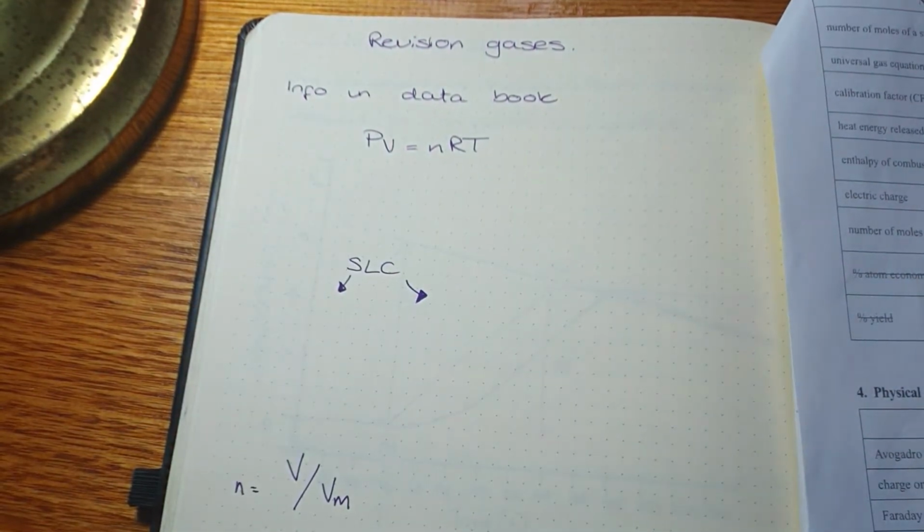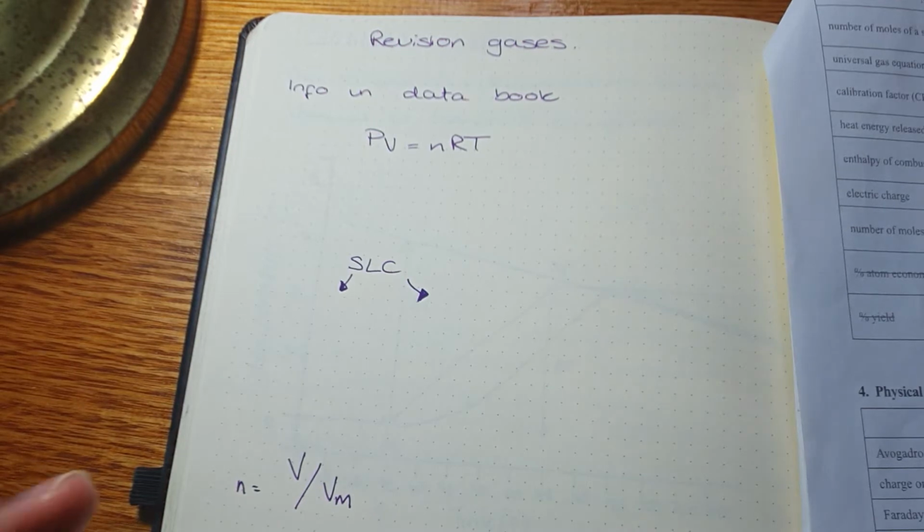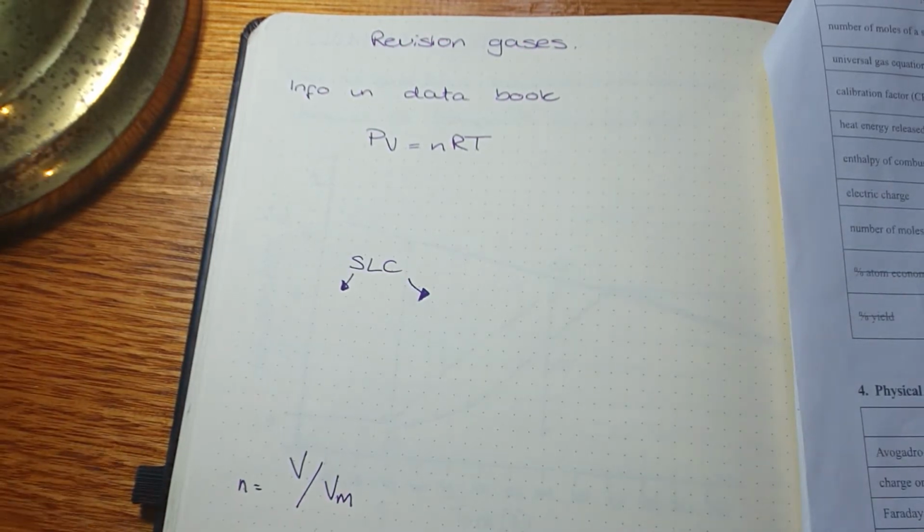So gases, they take up the volume of whatever container you put them in. They're these little molecules bouncing around. The volume can be changed, you can make them bigger and smaller. They're going to move around more with higher temperatures.